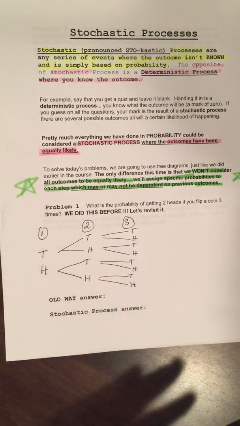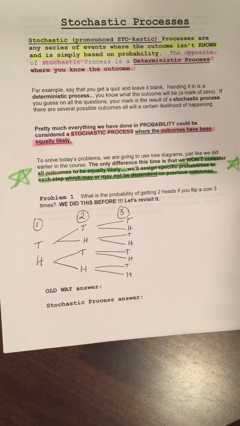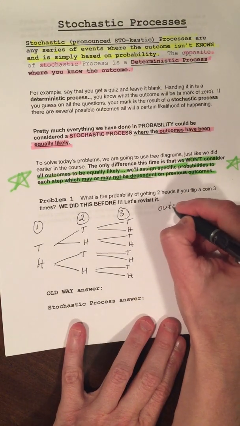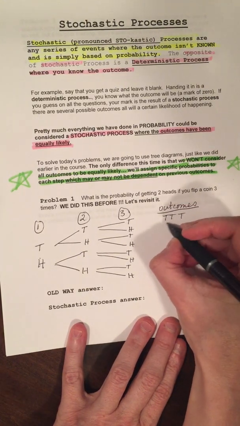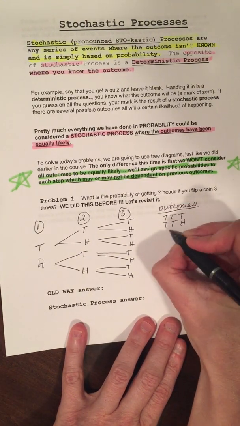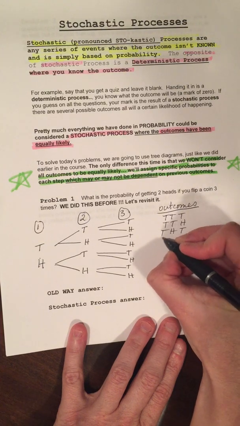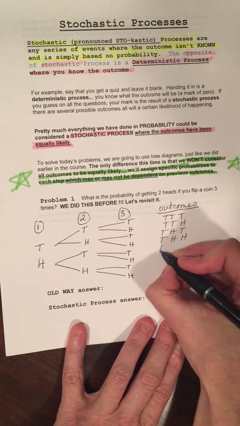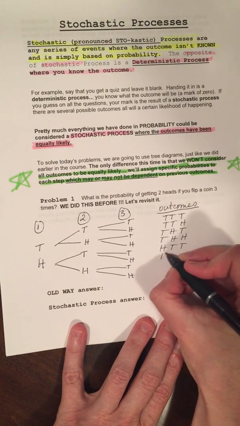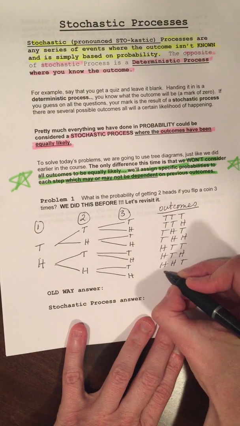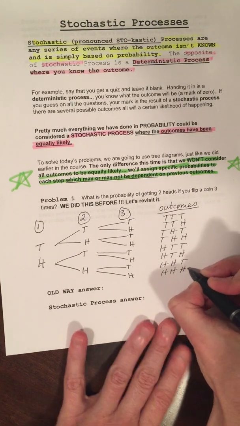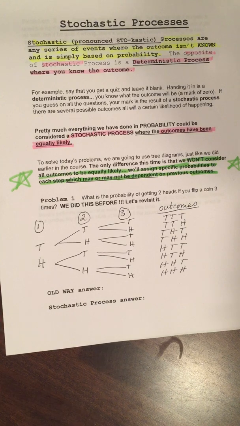And we're quite familiar that when we do a tree diagram, we always write the outcomes. So tails, tails, tails; tails, tails, heads; tails, heads, tails; tails, heads, heads; heads, tails, tails; heads, tails, heads; heads, heads, tails; heads, heads, heads. So we're attacking this exactly the same way that we did during the calculating probability lesson.